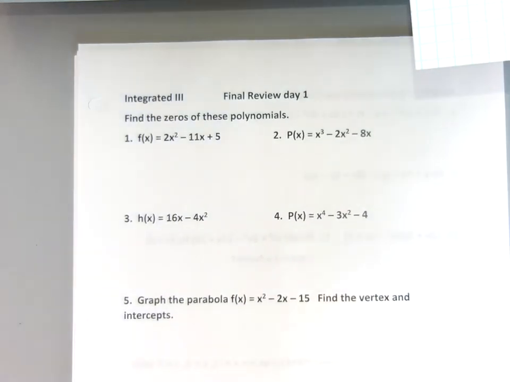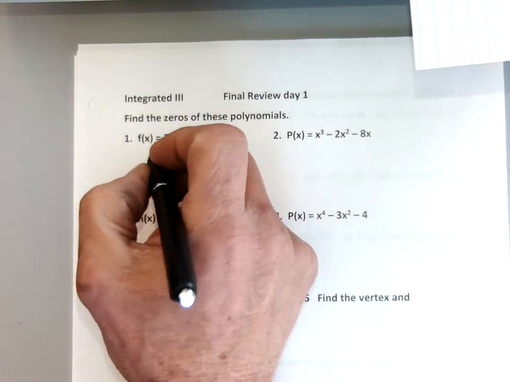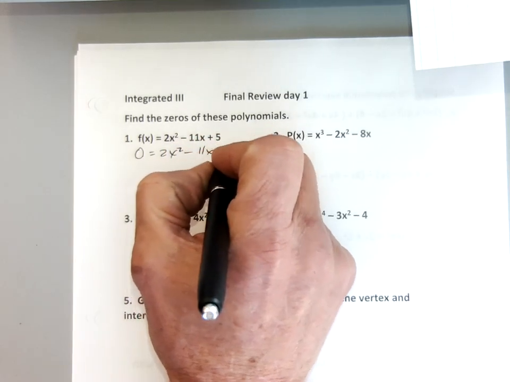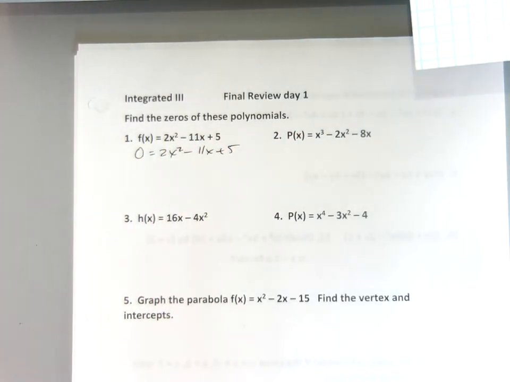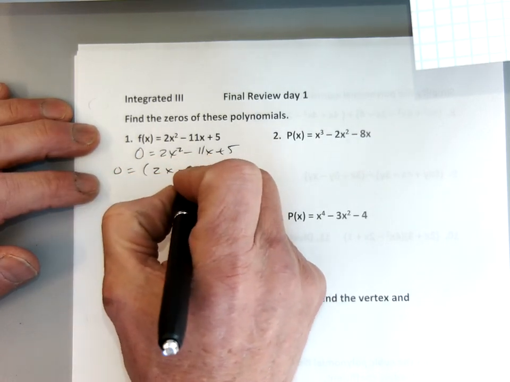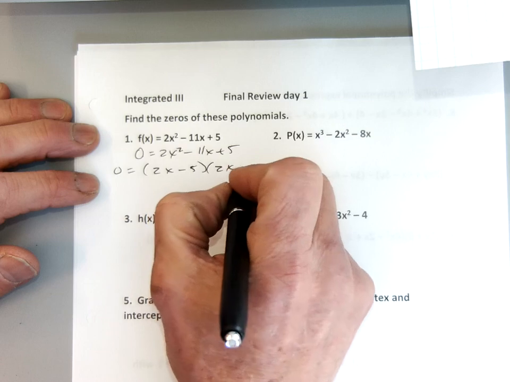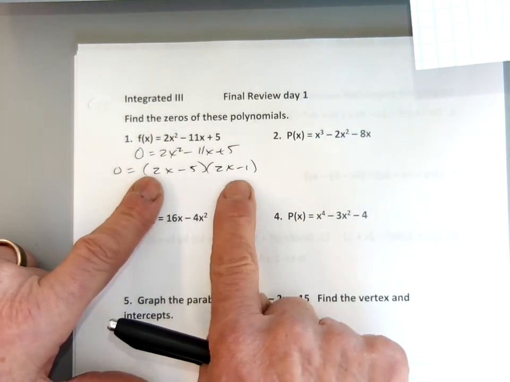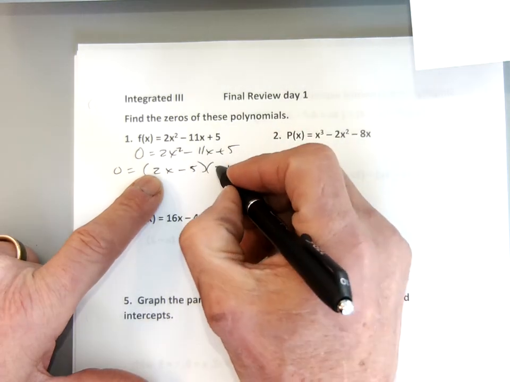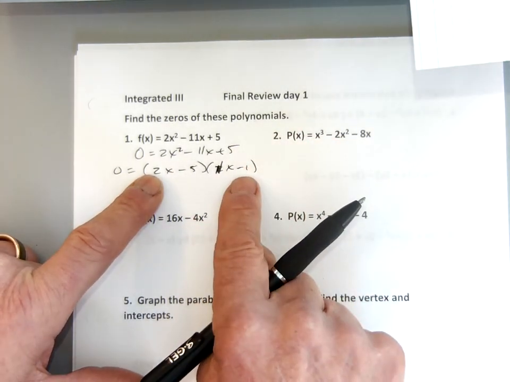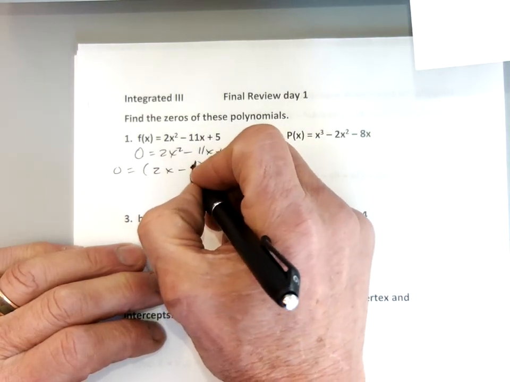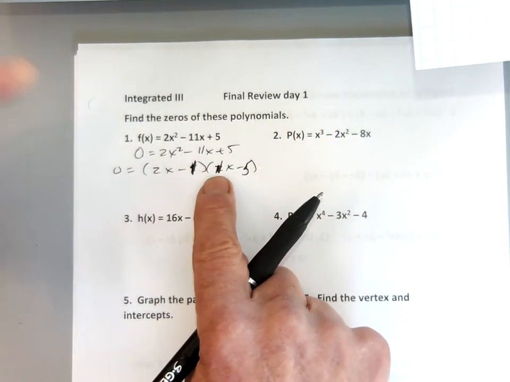So here we go. Number one, find the zeros. Well, set it equal to 0 then. 2x squared minus 11x plus 5. It will factor, so I'm going to factor it into 2x minus 5 and a 2x minus 1. I can check my outside. There's negative 10. Oops, that's supposed to be a 1x. Negative 2. Oh, so I got it backwards. Put the 5 here and the 1 here. Now, negative 10, negative 1 makes it negative 11.